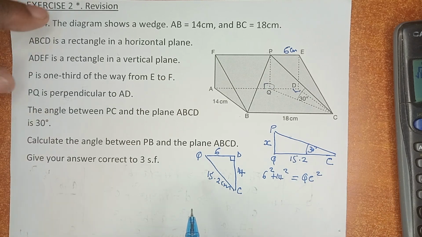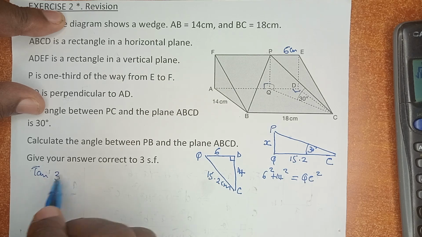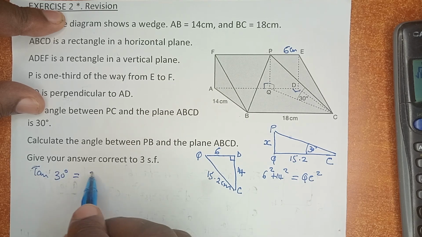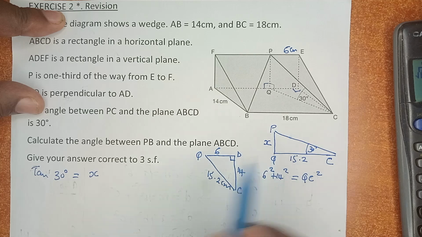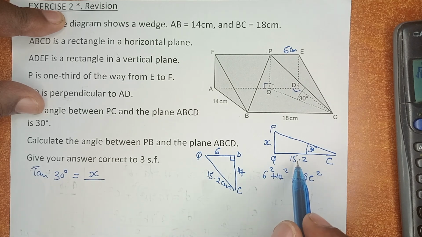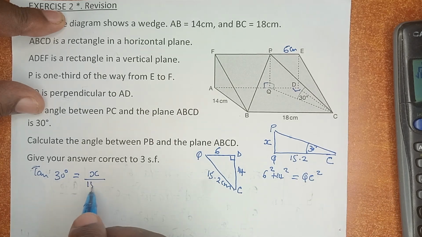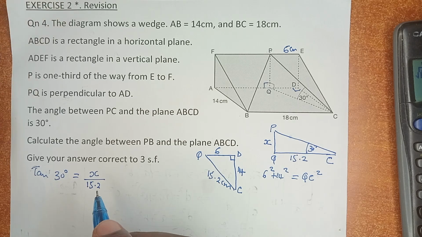That means the tangent of 30 degrees is the opposite, which is PQ or X, all over the adjacent of the angle in this triangle, which is 15.2.